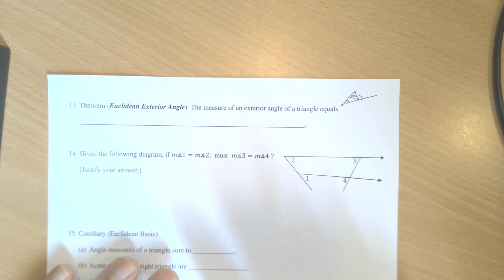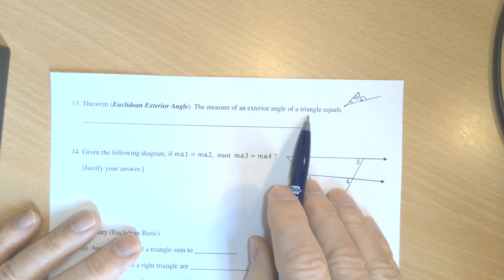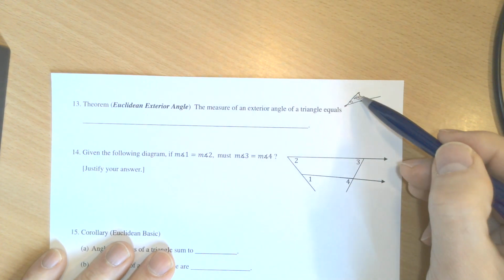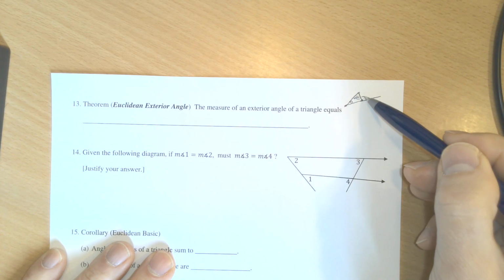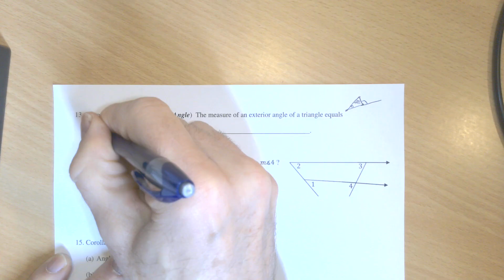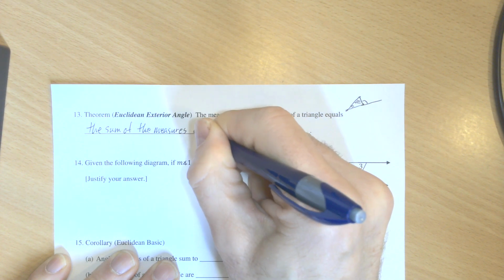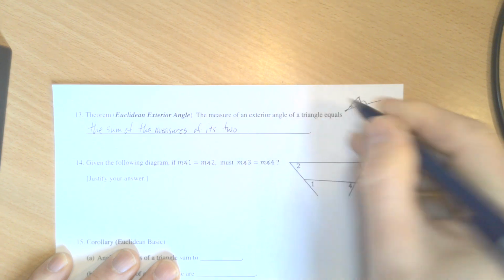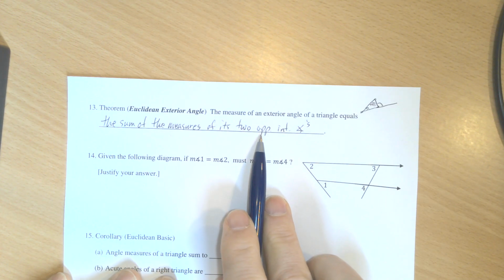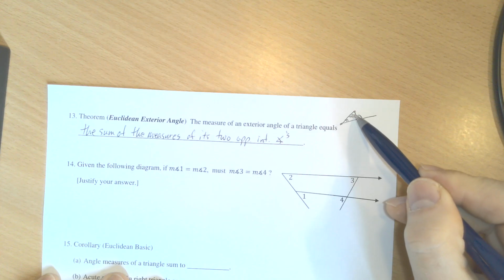Well, in Euclidean geometry, we know more than that. In Euclidean geometry, the measure of an exterior angle of a triangle is exactly equal to the sum of the measures of the two opposite interior angles. So the measure of this angle is equal to the measure of this one plus the measure of that one. So the exterior angle of a triangle equals the sum of the measures of its two opposite interior angles. I abbreviated opposite as OPP, interior as INT. So in this picture, this angle is equal to the measure of this angle plus the measure of that angle.